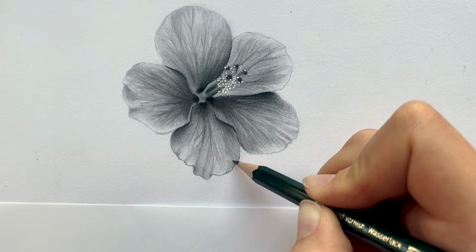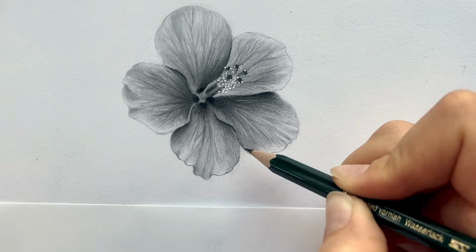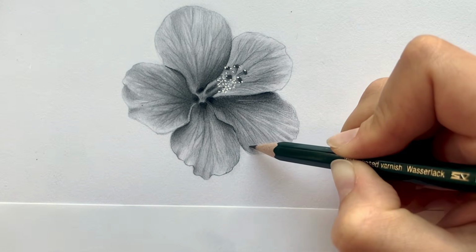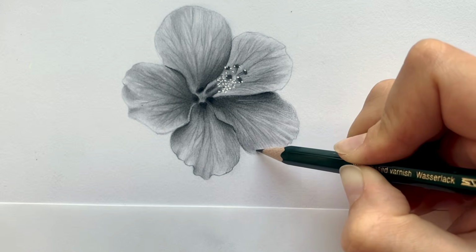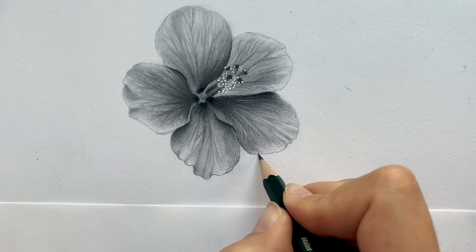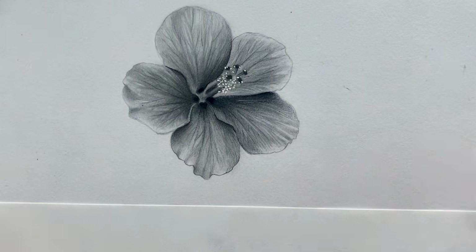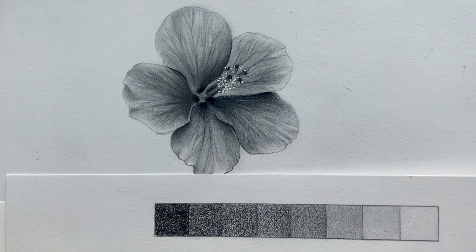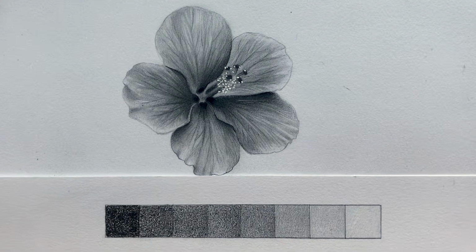So, I advise you to do your own value scale and put it next to your drawings to see if you have found the right balance. I use hundreds of values in my drawings by blending from 10 to 20 values. How many values do you use? Think about it and tell me in the comments.